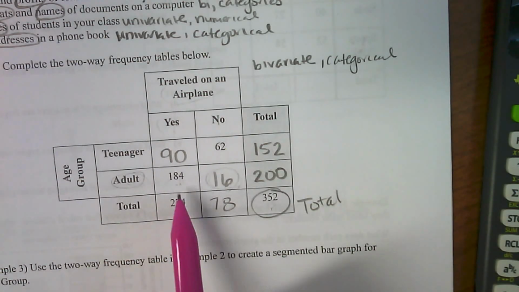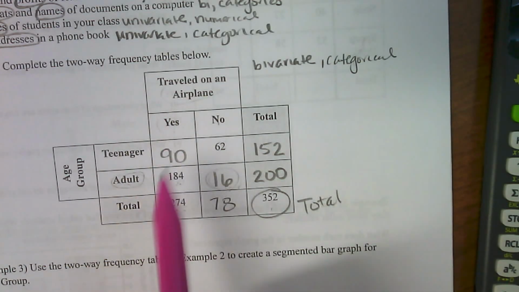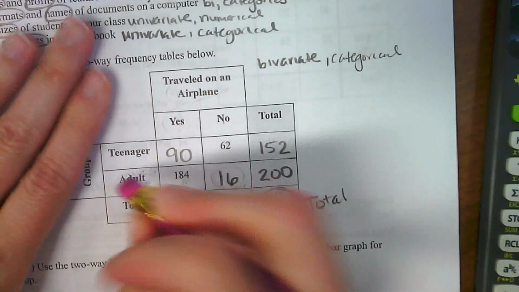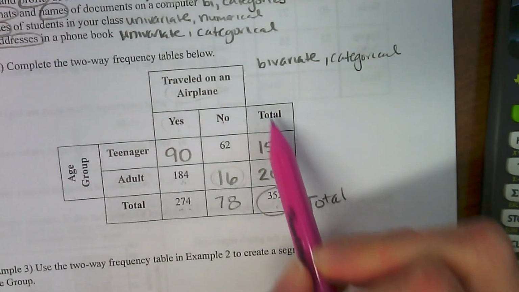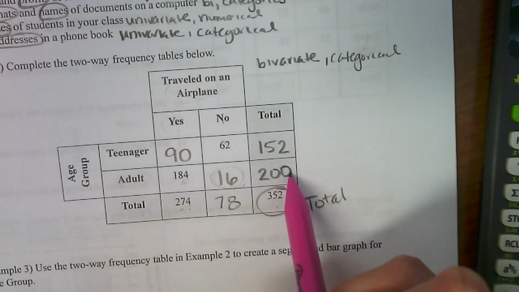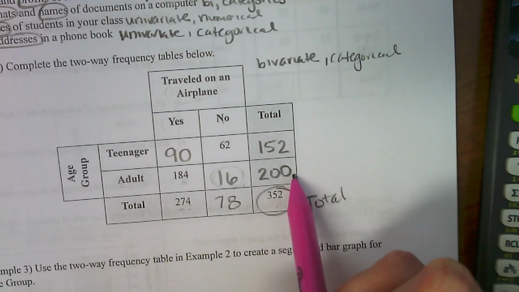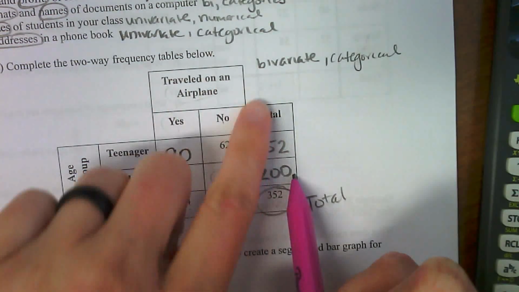Okay, so if you have to say what the boxes mean, you need to look at the row and the column heading for those boxes. Okay, we'll do one more. What does this 200 mean? 200 is in the total column. So there are 200 adults in the survey. I can't say anything about if they traveled on a plane or not because they're in the total column.